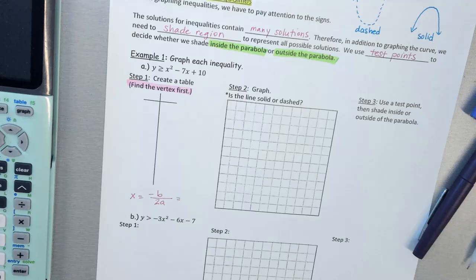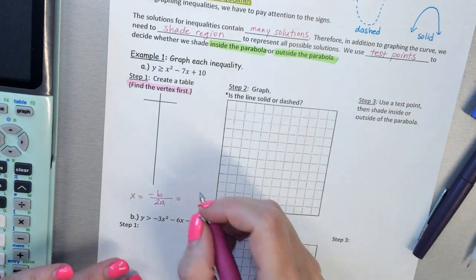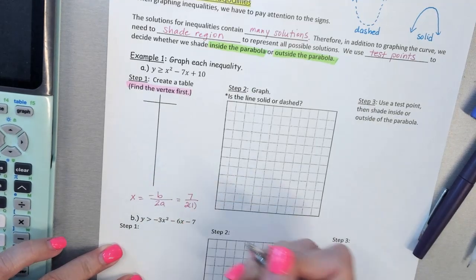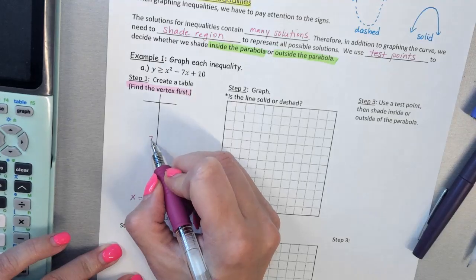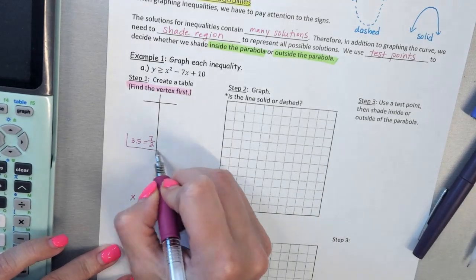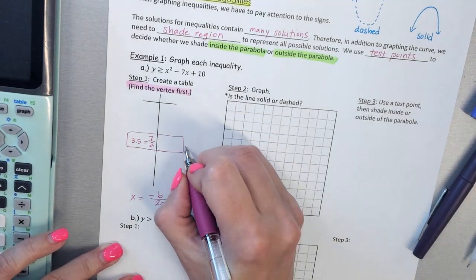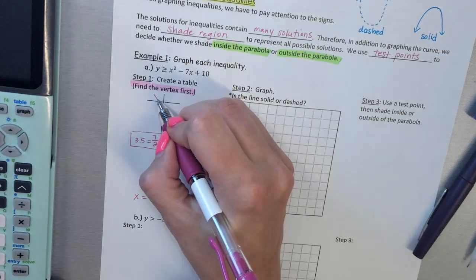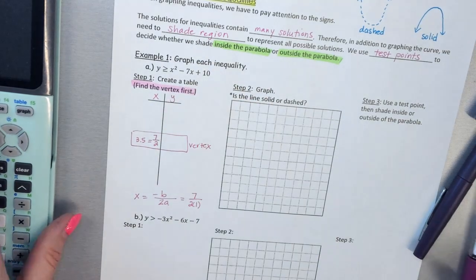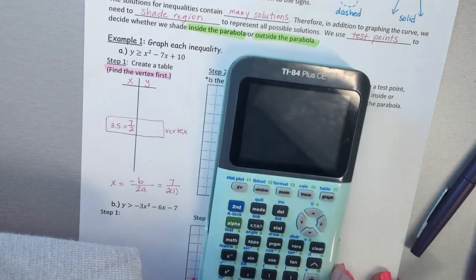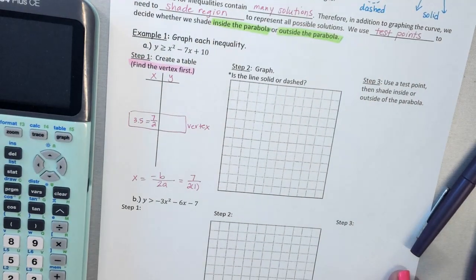All right, let's see if we found that correctly. So when we do the opposite of B over 2A, we do 7 over 2 times 1, which is just 7 over 2. You can write this as 7 over 2 or 3.5. It honestly does not matter, but we're going to box it in and label it as the vertex. And yes, we are going to find y, but we are going to use our chart, our table, the graphing calculator, to do that.